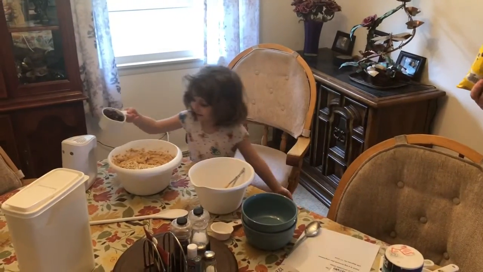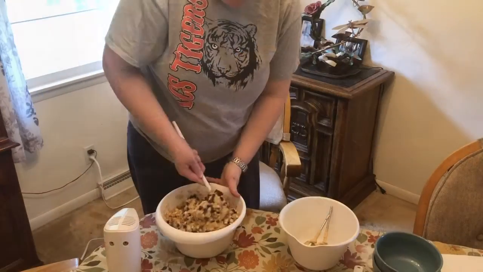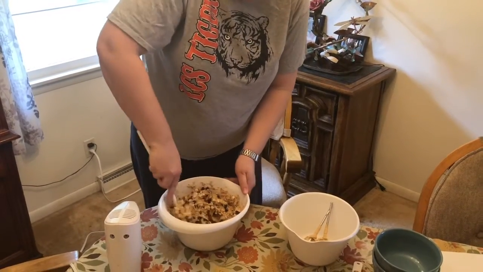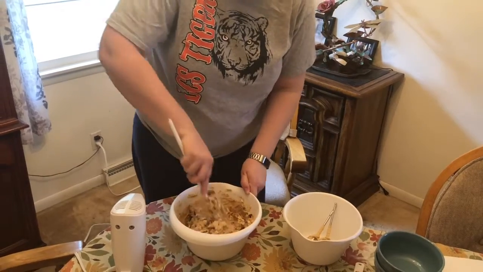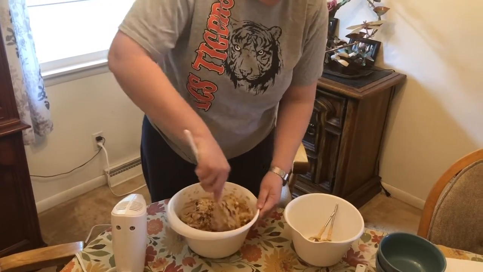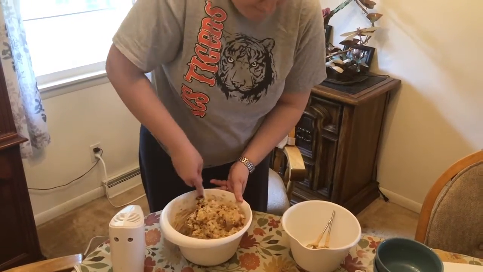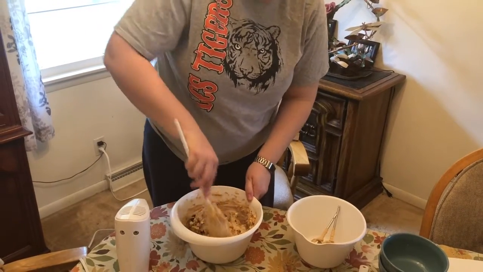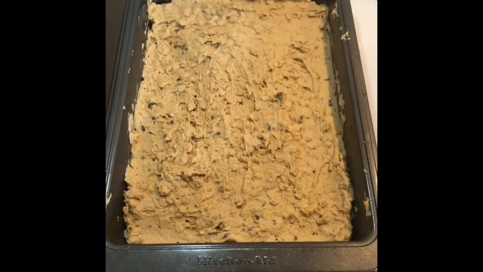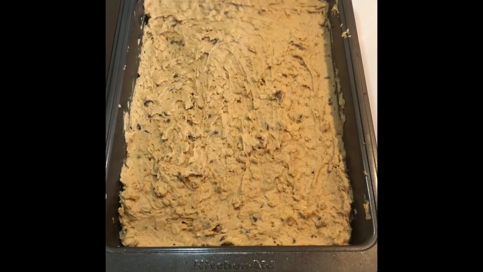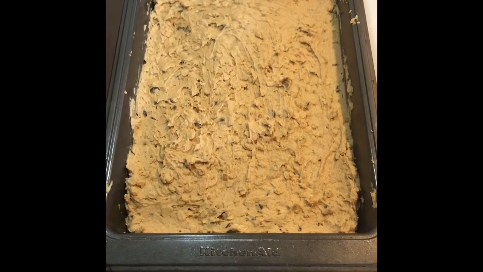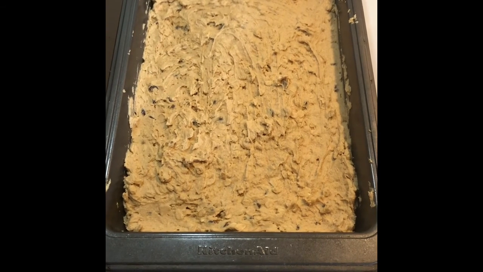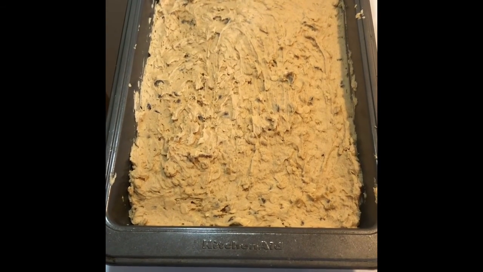Okay, put in a cup. In here. Okay, mixing everything up, the oats and the chocolate chips. Looks like peanut butter cookies. Okay, I put the cookie mix into a brownie pan, and now I'm going to put it in the oven at 350 degrees for 17 minutes.